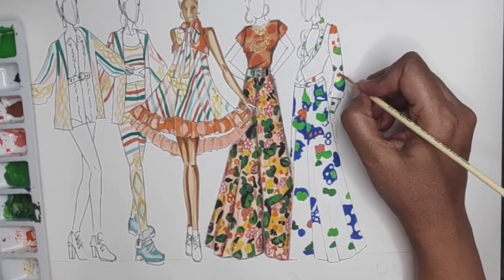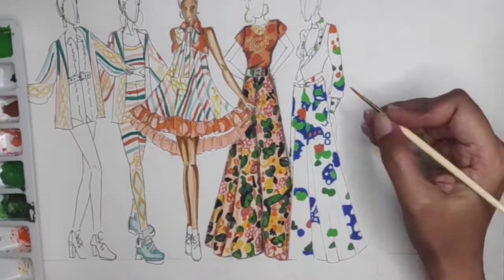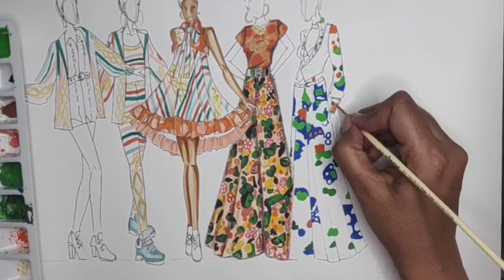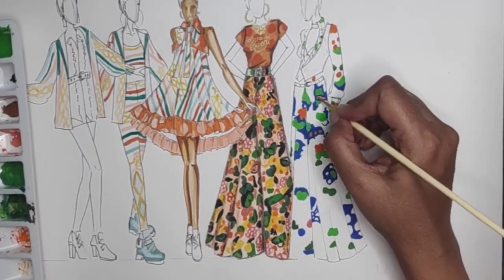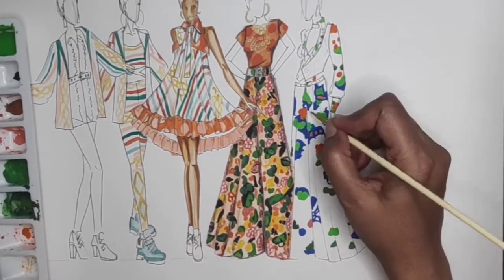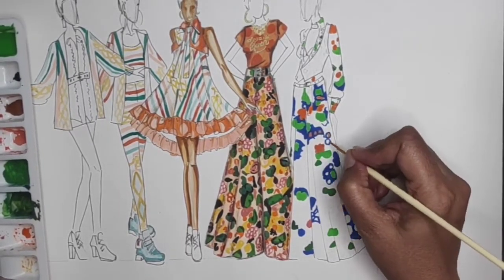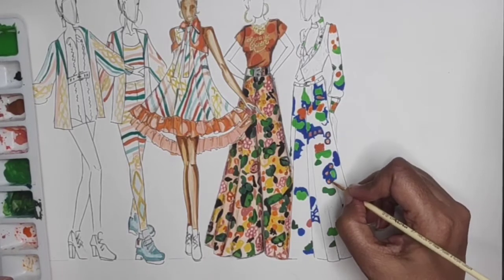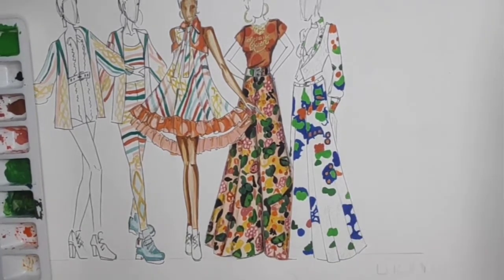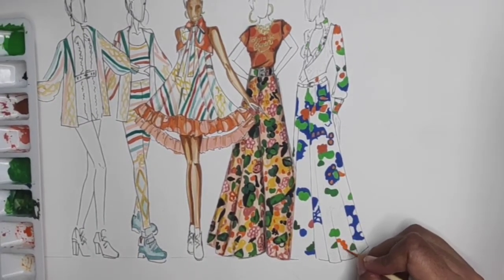Why? Because once you try to replicate it, you understand how a collar will fall, if it's puff sleeves, where the crease lines are, if it's an umbrella skirt, how the crease lines are falling. Photo analysis helps you to understand the flow of the garment.